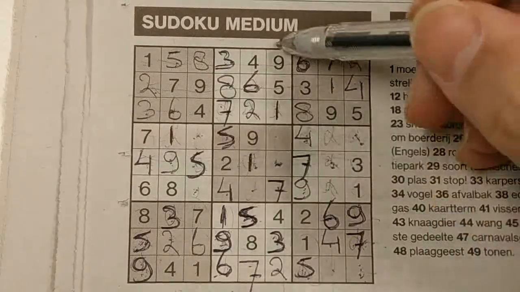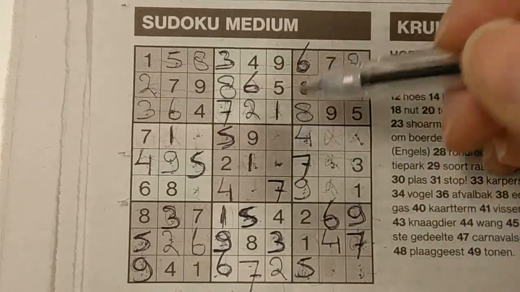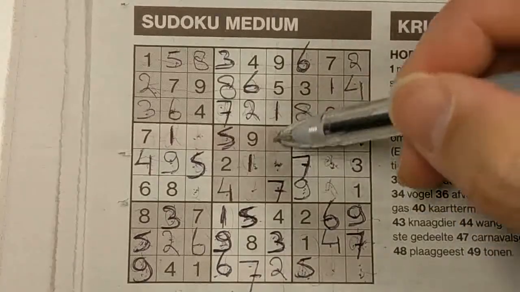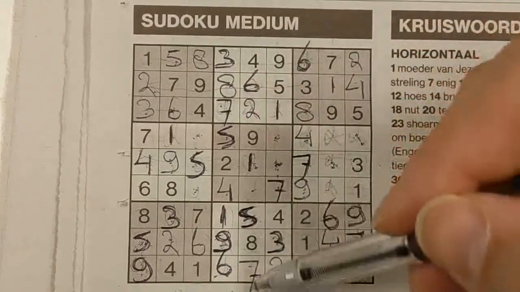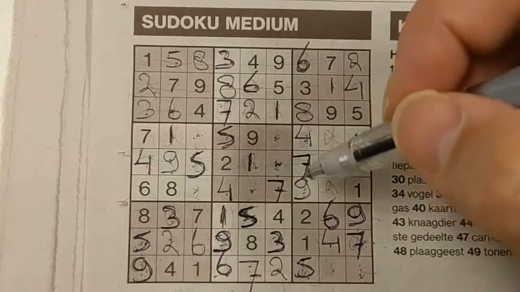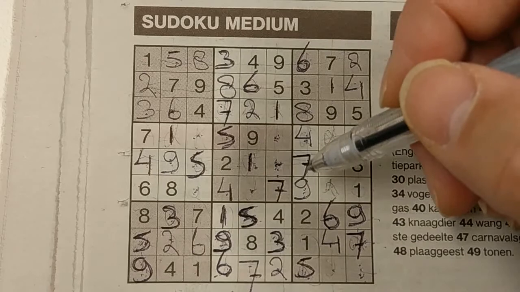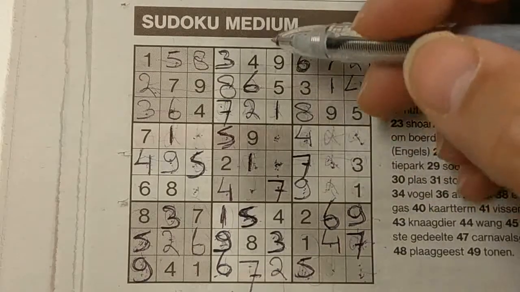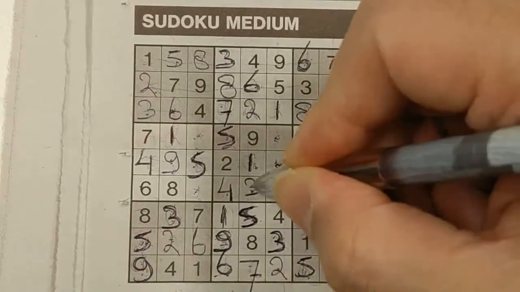Then 2 missing numbers in this column for the numbers 8 and 6. I cannot fill this yet. Need to wait. In this column, the middle column, 1 box is left for the number 3, I believe. Yes, 3 is missing.